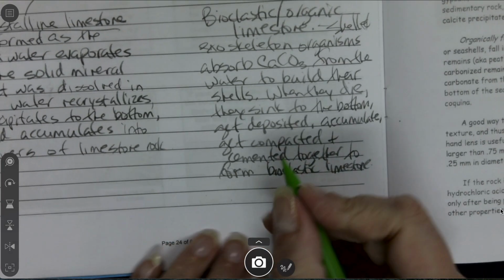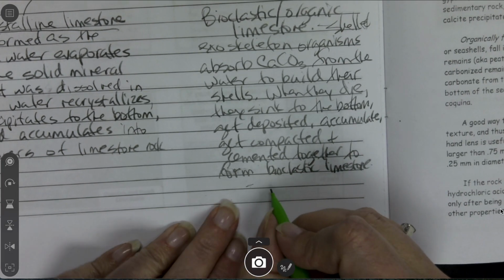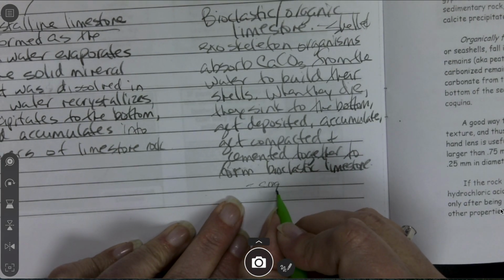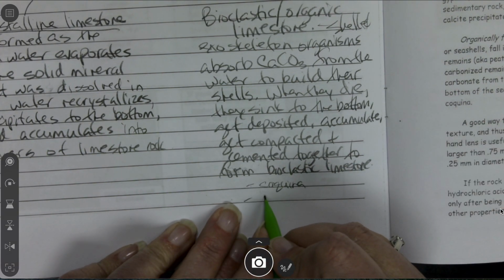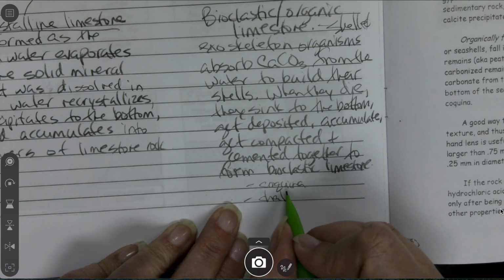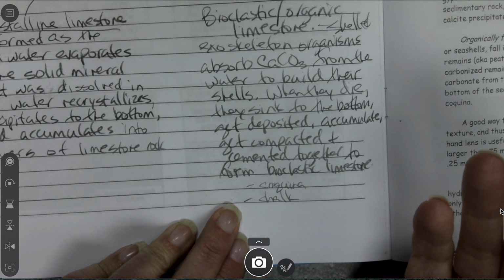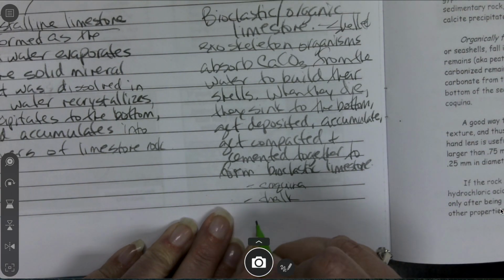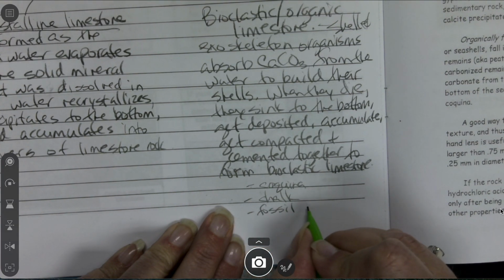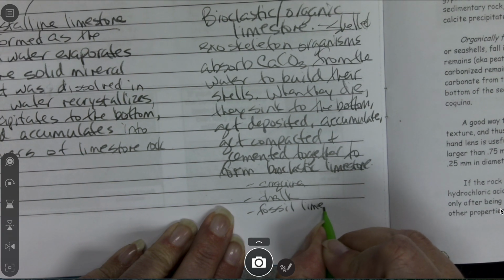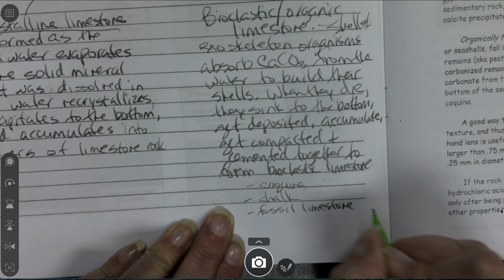Okay, so what are examples? We saw the coquina yesterday, that's 100% shells, right? Coquina. Chalk, like in the White Cliffs of Dover. So yes, when you're writing with chalk, you're writing with limestone on a chalkboard, okay? And we also saw the gray and the tan fossiliferous limestone, right?